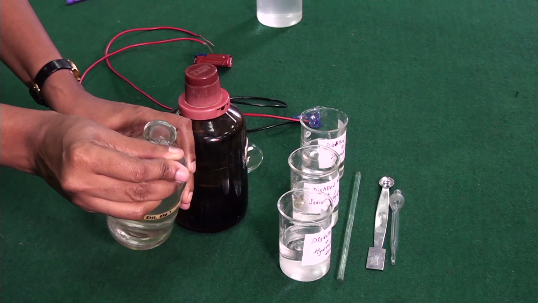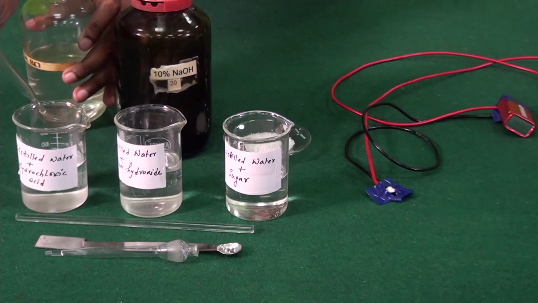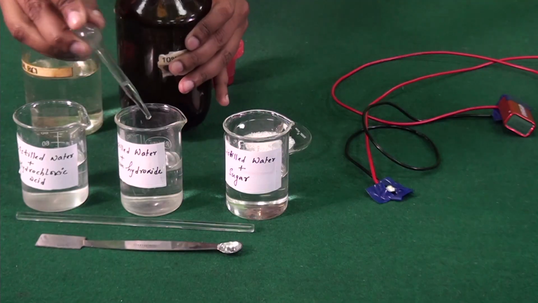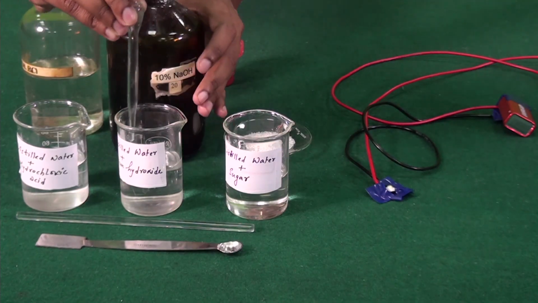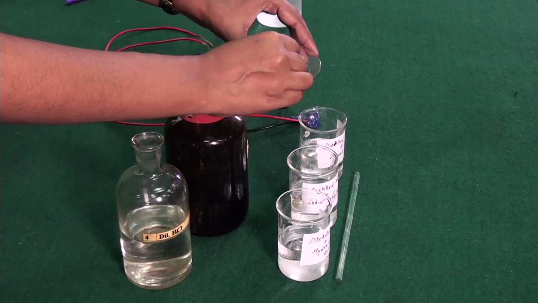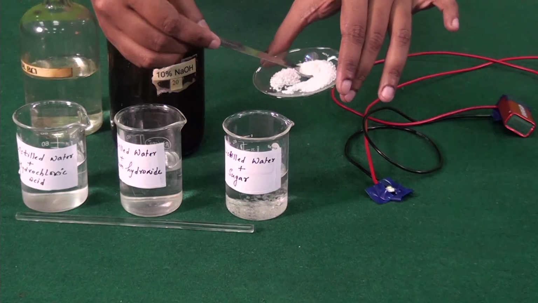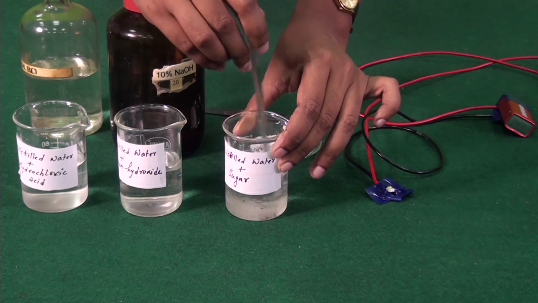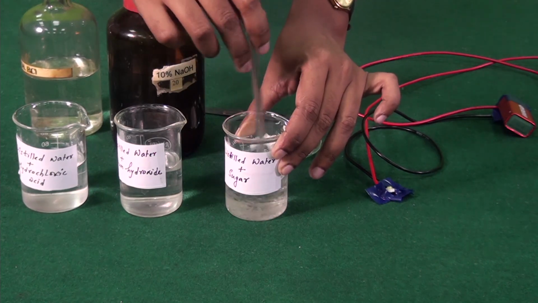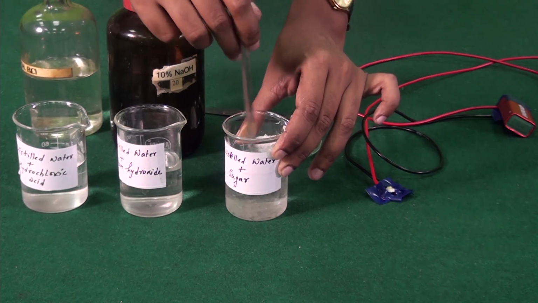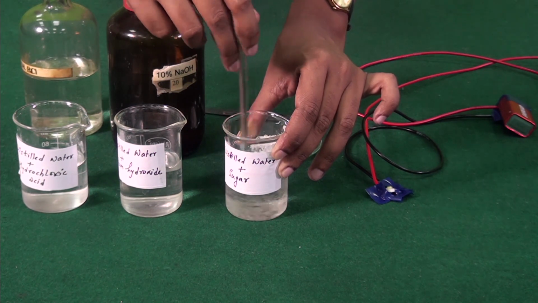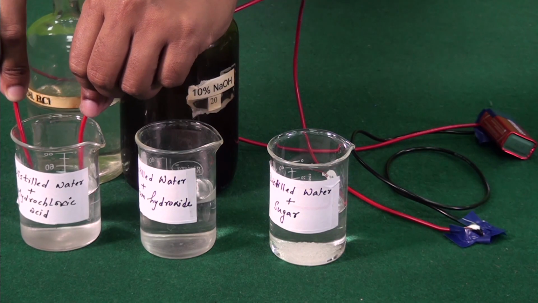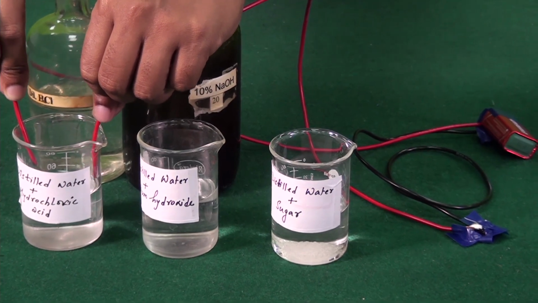And to the first beaker here, let's add a few drops of hydrochloric acid. To the second, let's add a few drops of sodium hydroxide. And to the third beaker, let's add sugar and dissolve it well. So now that the solutions are ready, let's use our tester to find out which of these solutions is a good conductor of electricity.